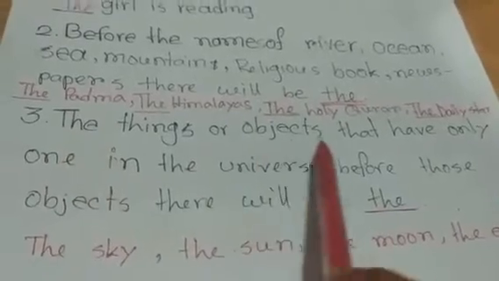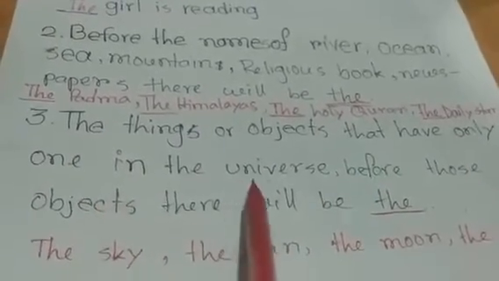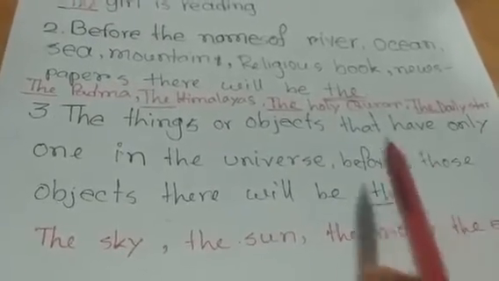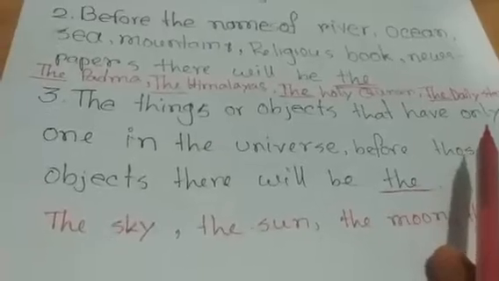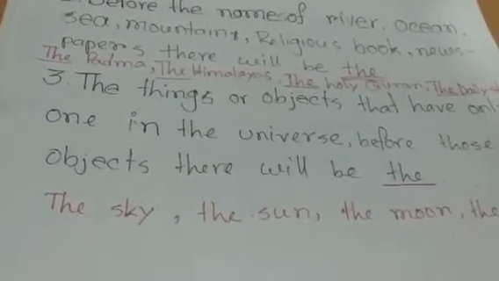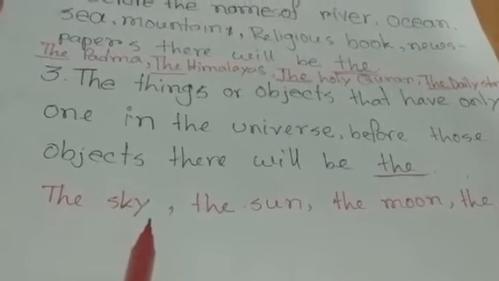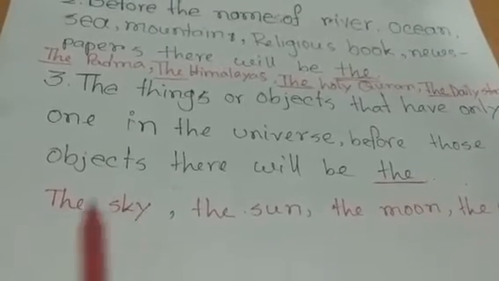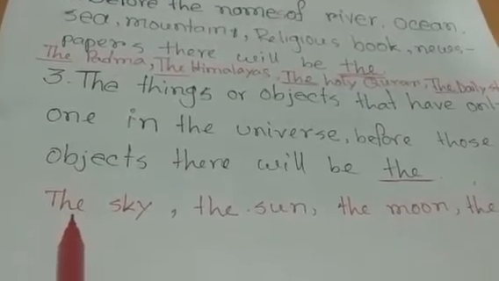The things or objects that have only one in the universe, before those objects there will be "the". Remember it, only one thing in the universe, like sun, moon, it's only one in this universe. So the sky, there is only one sky in this universe, so before the sky we will use "the".